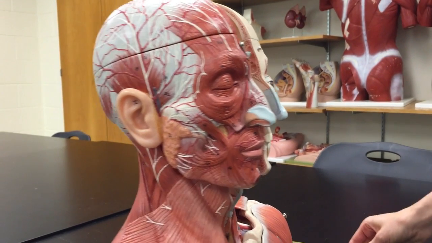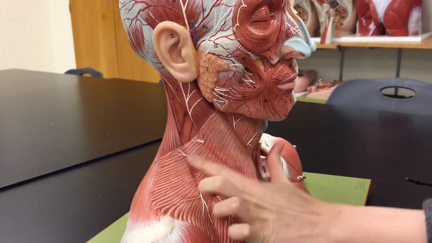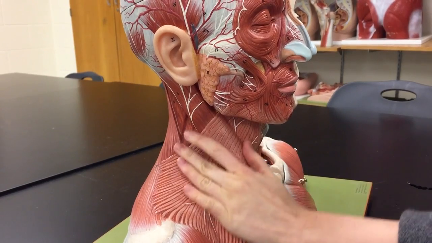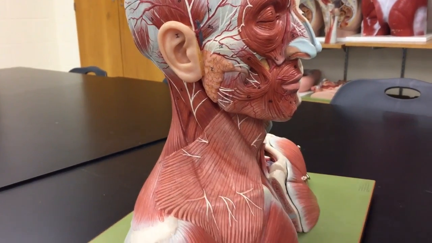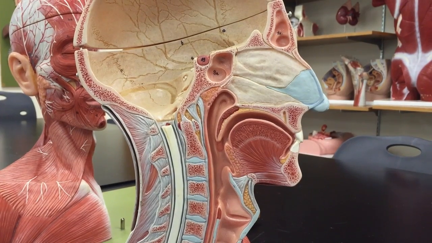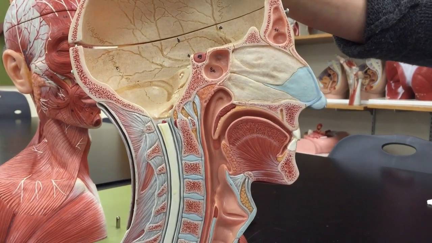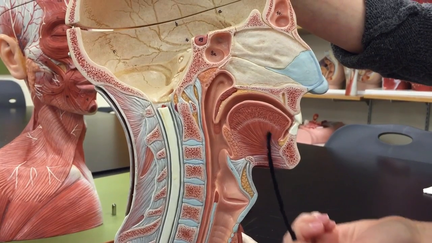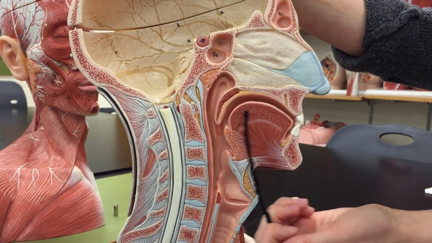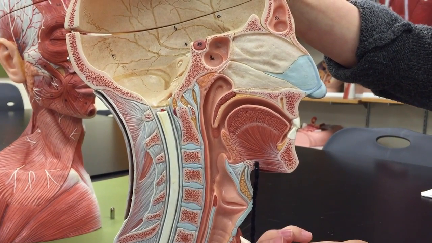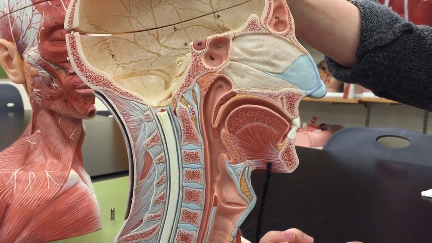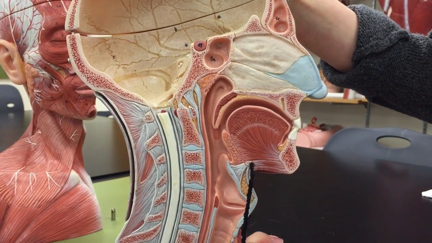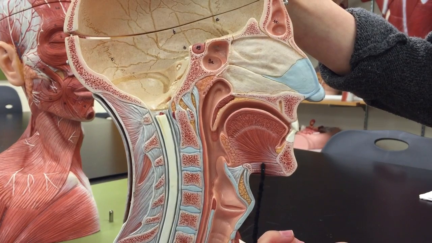Also, you can see the platysma, which is this big superficial muscle that's covering everything, sort of fanning down the neck. So on this bisected head here, you can see genioglossus, which is this fanning muscle here coming up to the tongue. And then you can see down here geniohyoid right here. So this is your hyoid bone. So this is geniohyoid.